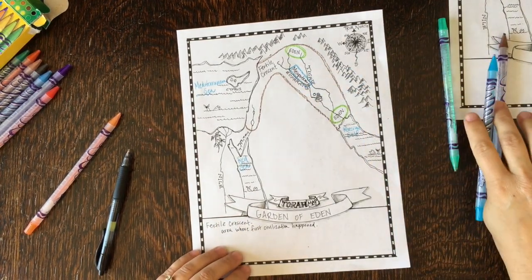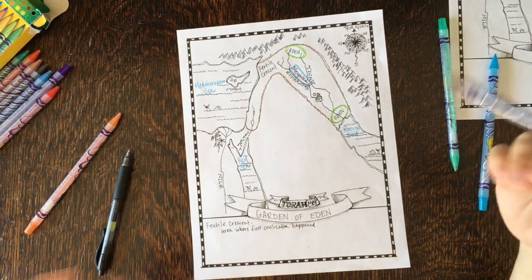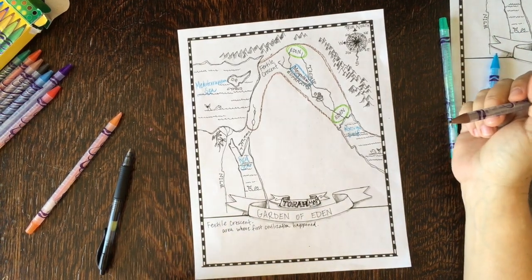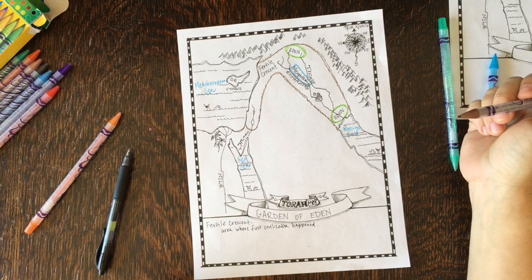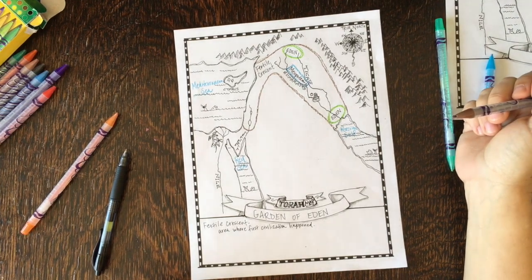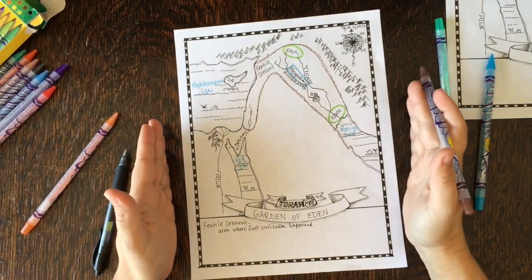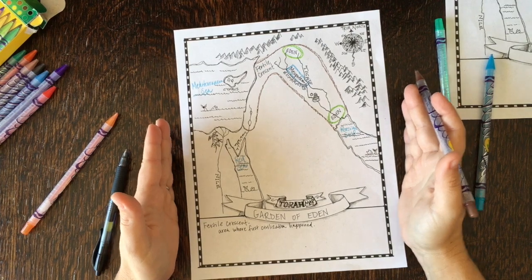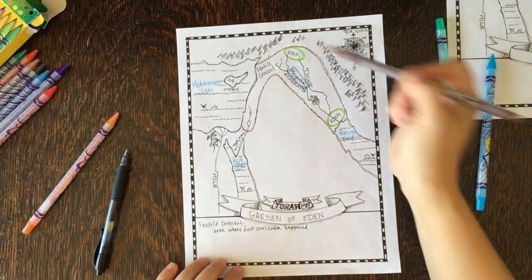And again, it's just really cool that the biblical account in Genesis chapter 2 completely lines up with even what people who are non-believers believe about the first civilization. And so this is a basic early map of where we believe the Garden of Eden is, either here or here.